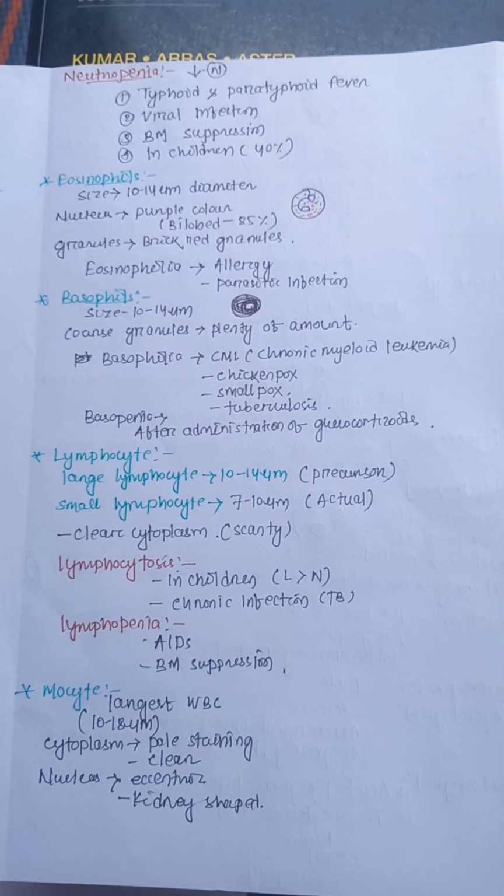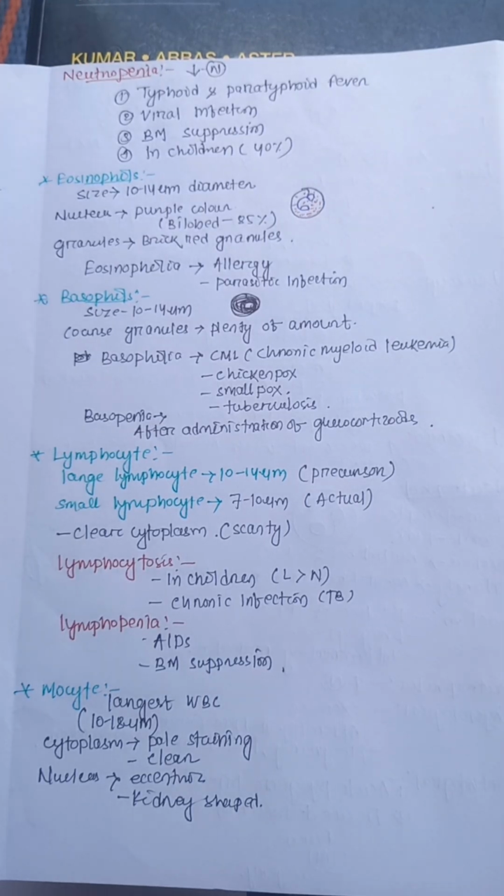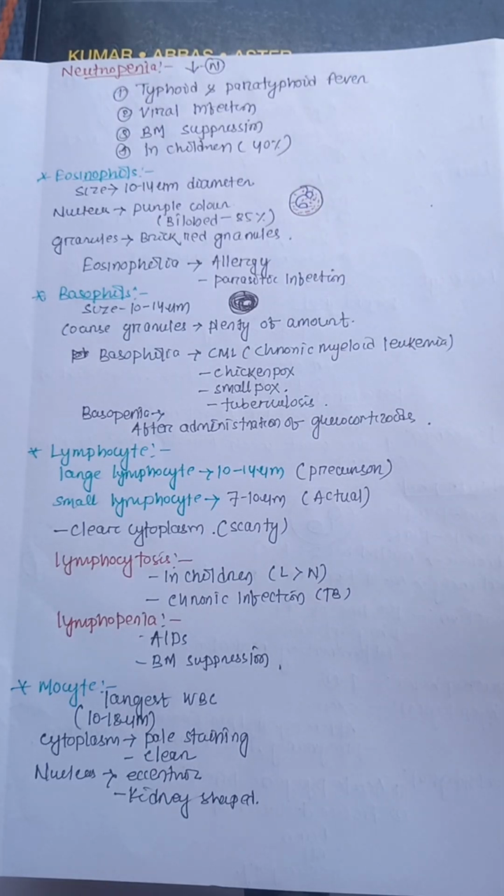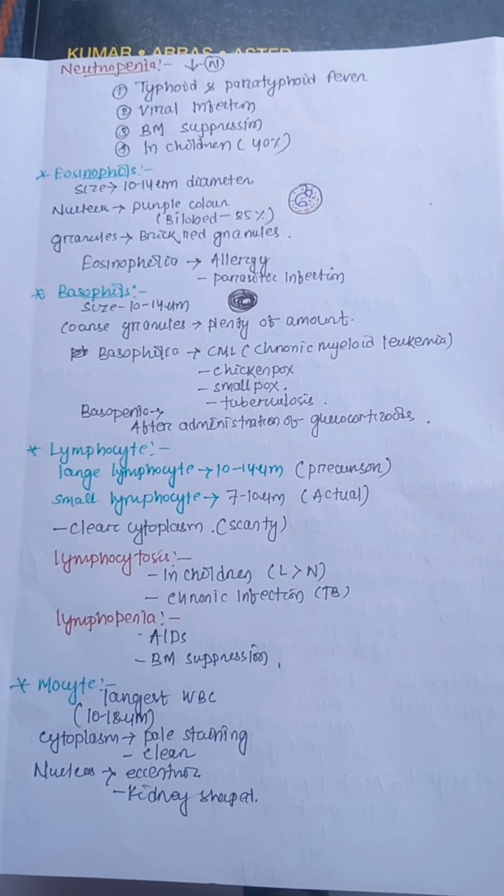What decreases the neutrophils? Mostly typhoid and paratyphoid fever. You should memorize bone marrow suppression, and in children around 40 percent, but generally 50 to 70 percent in adults. Okay, so like this, even viral infection is there.